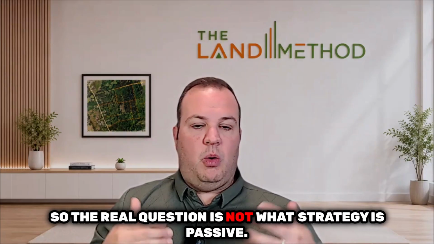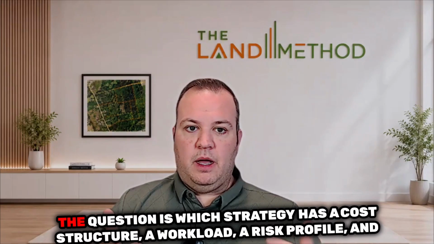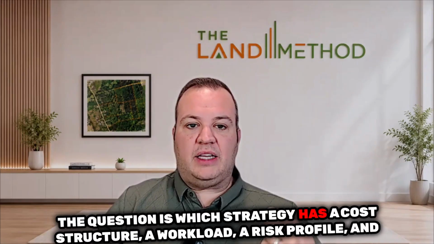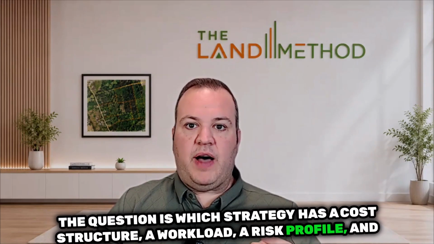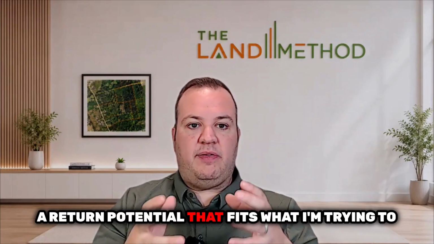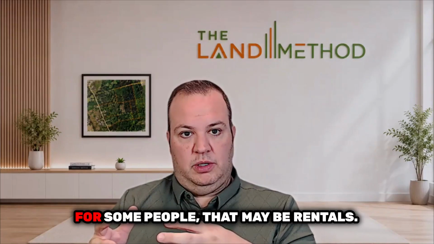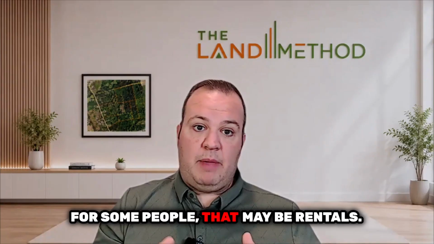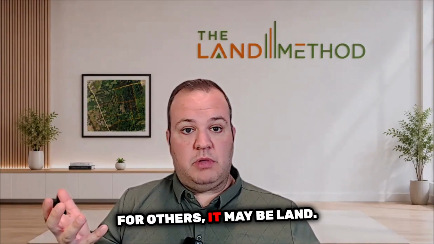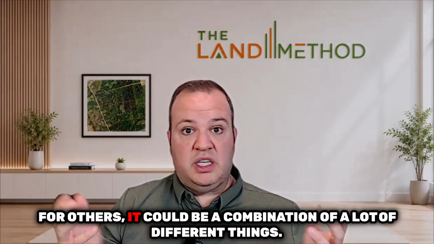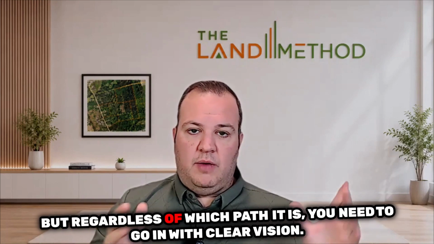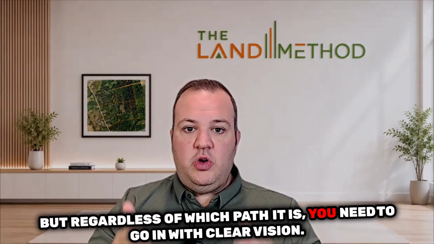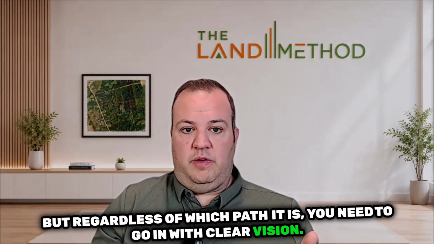So the real question is not what strategy is passive. The question is which strategy has a cost structure, a workload, a risk profile, and a return potential that fits what I'm trying to build. For some people, that may be rentals. For others, it may be land. For others, it could be a combination of a lot of different things. But regardless of which path it is, you need to go in with clear vision.